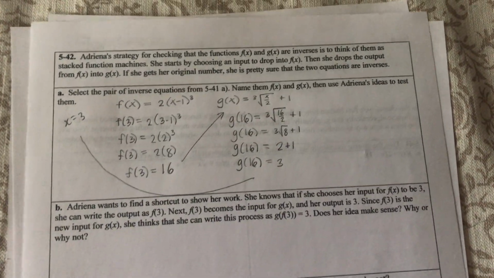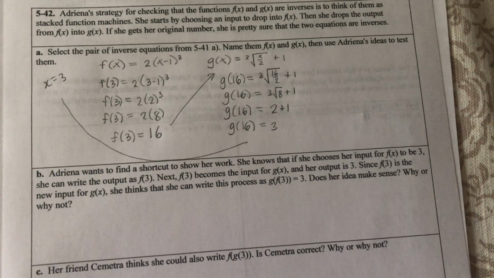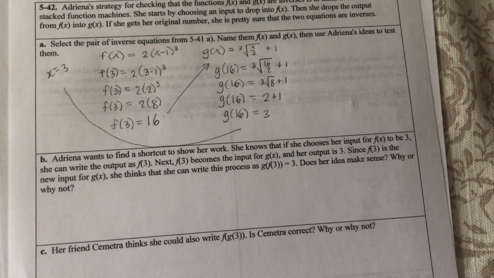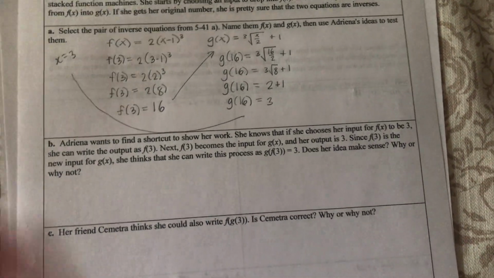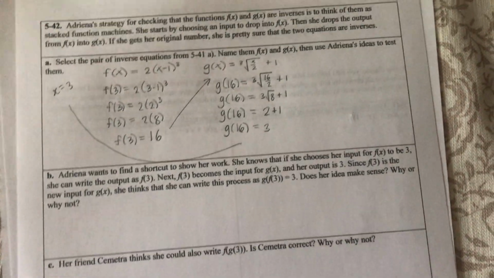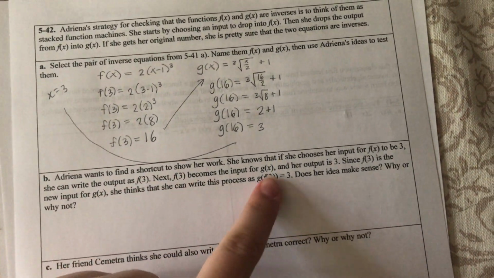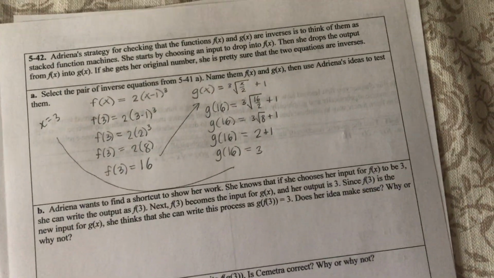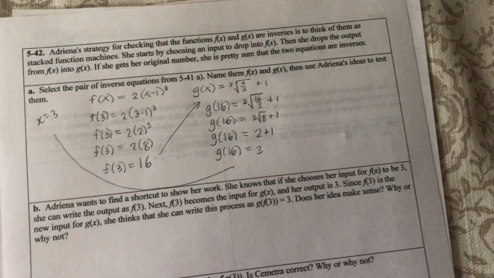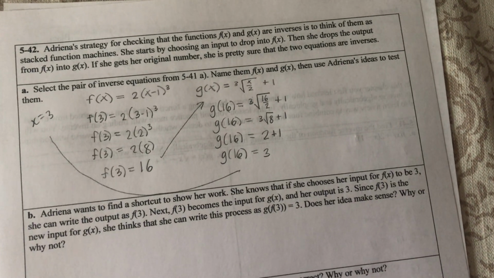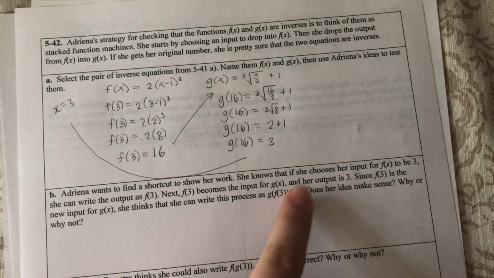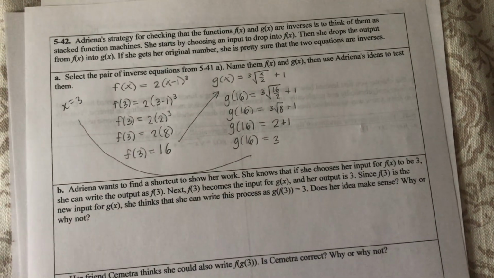Okay, so letter B, it says Adriana wants to find a shortcut to show her work. She knows that if she chooses her input for f of x to be 3, which is what we did, she can write the output as f of 3. Next, f of 3 becomes the input for g of x, and her output is 3. Since f of 3 is the new input for g of x, she thinks that she can write this process as g of f of 3 equals 3. Does her idea make sense?